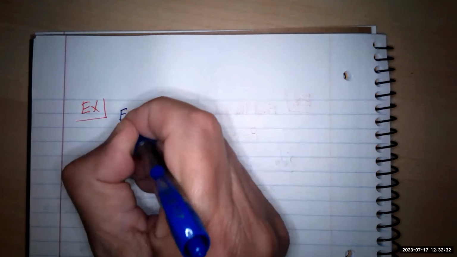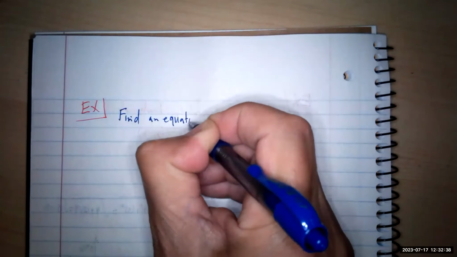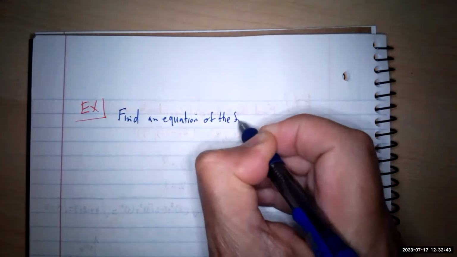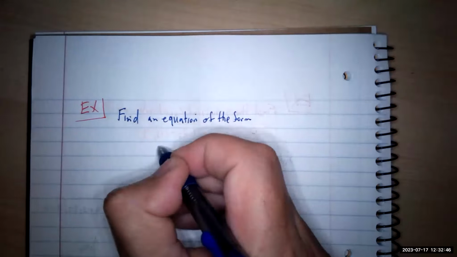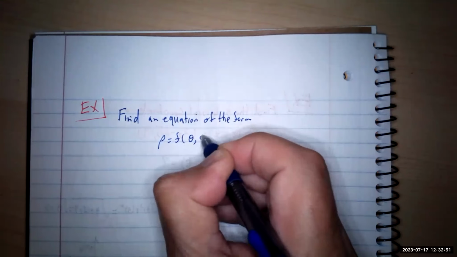Like in polar coordinates, you can solve for rho if you like, so rho is going to be a function of phi and theta. So we would be interested in finding an equation of the form rho equal to f of theta and phi. This is the conversion that we're going to do.